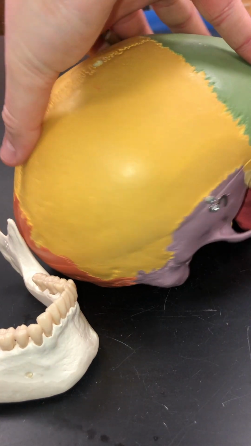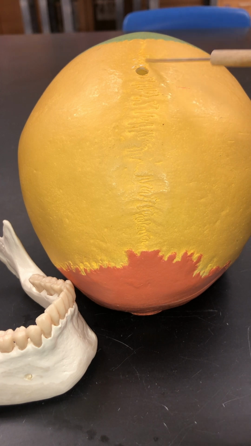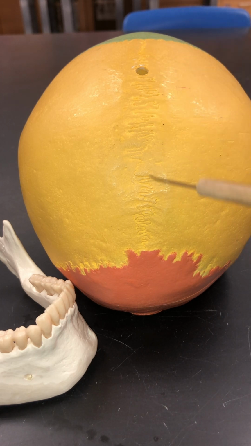From the back, we can see where the two parietal bones, left and right parietal bones, meet, and right down here is our sagittal suture, and this one runs right down the sagittal plane, straight down the middle.